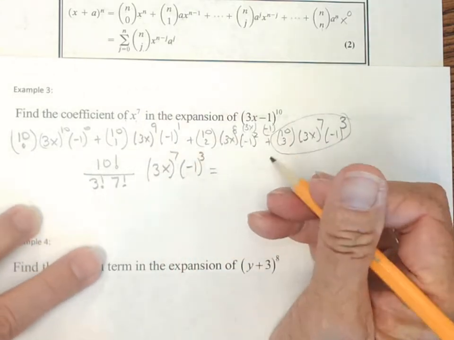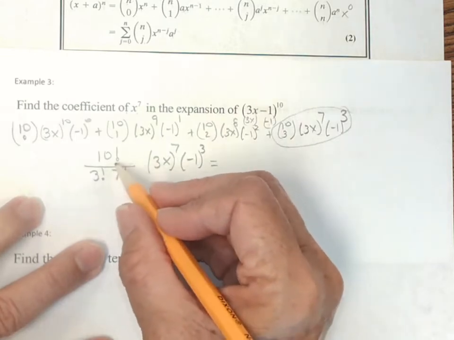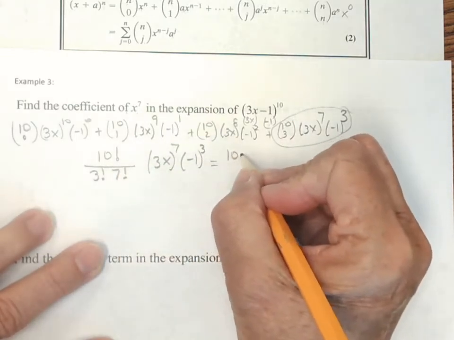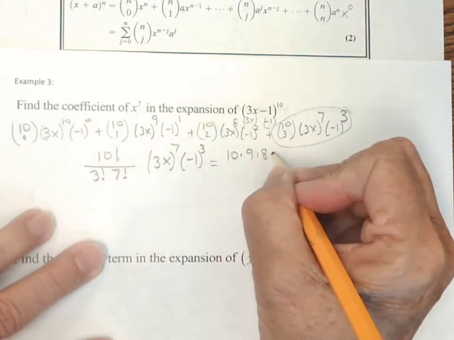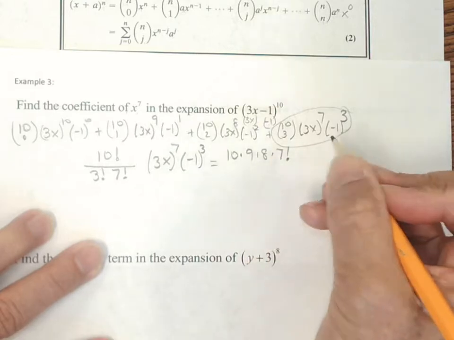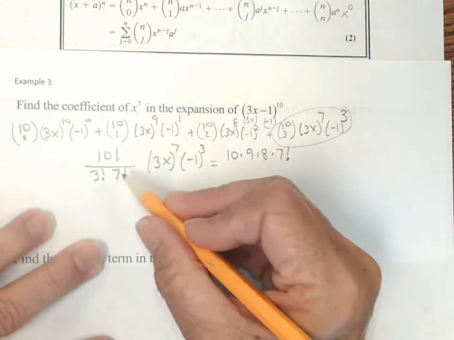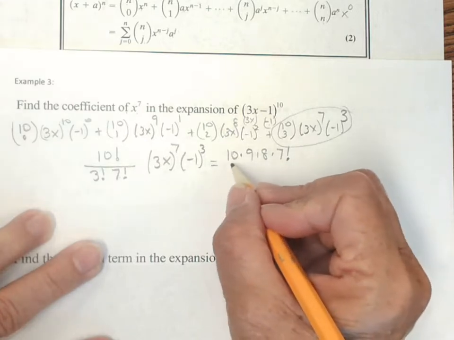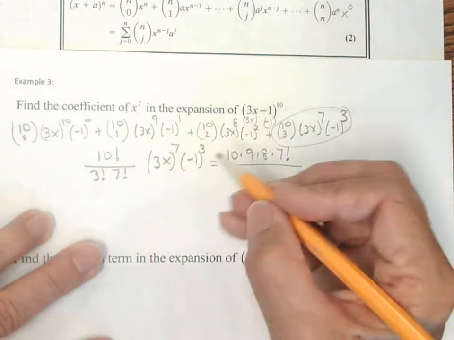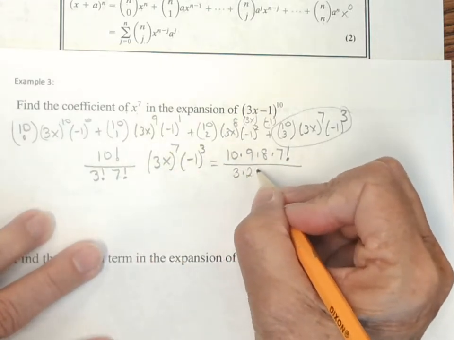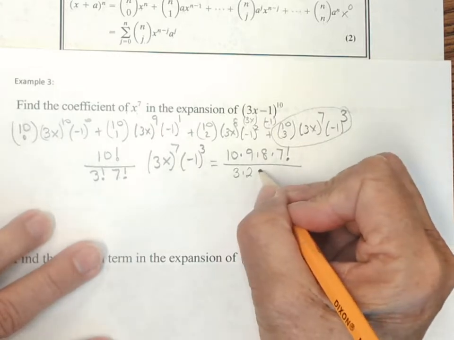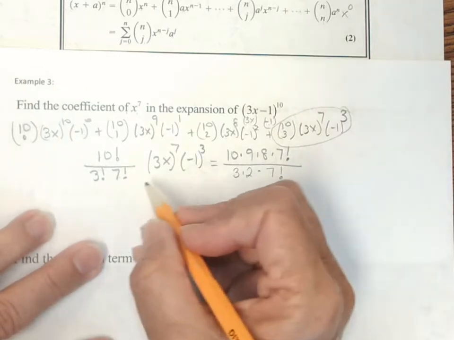Okay, so let's write this out. 10 factorial, that's going to be 10 multiplied by 9, multiplied by 8, multiplied by 7 factorial. And again, I'm stopping at 7 because I have a 7 factorial in the denominator. 3 factorial is 3 times 2 times 1 times 7 factorial.